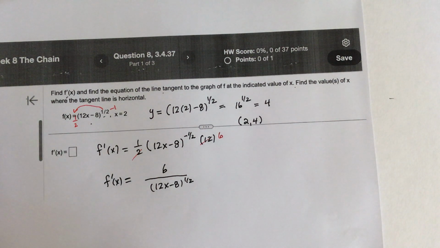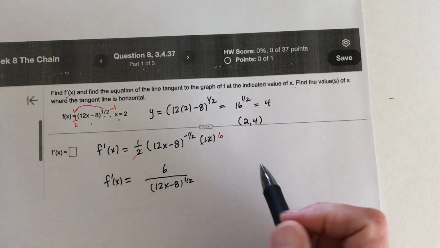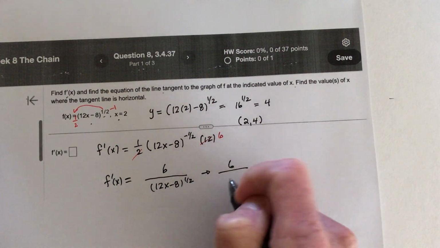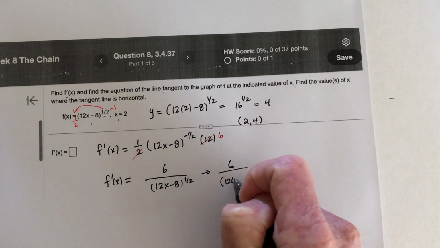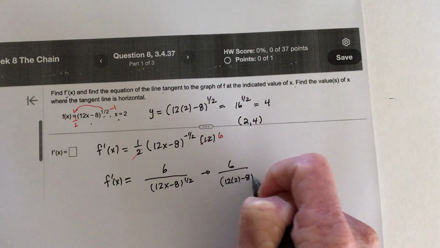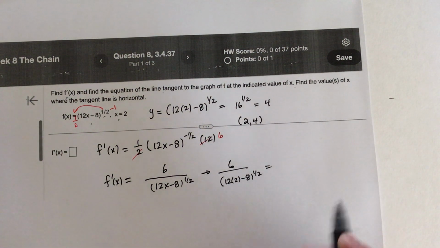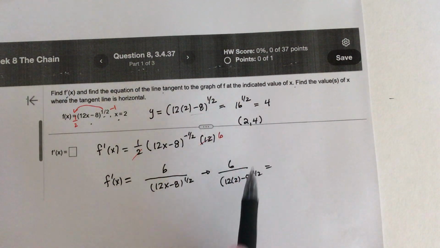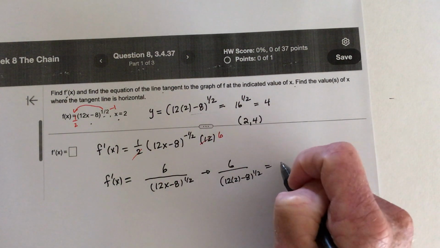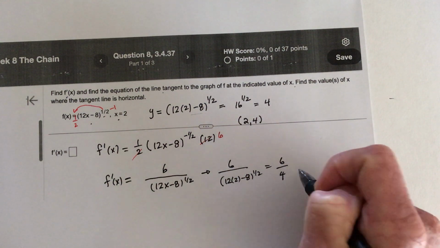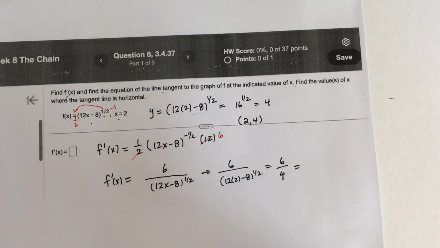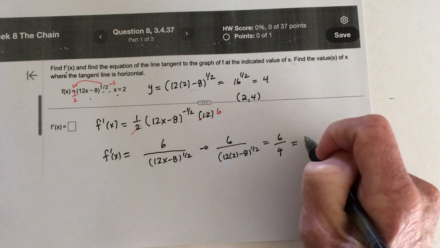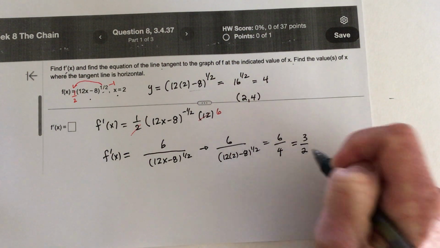And then we need to substitute the 2. So then when you substitute a 2, it's going to be 6 over 12 times 2 minus 8 to the 1/2. And I actually did that right here, so I know that that part's supposed to be a 4 on the bottom. So then it's 6 divided by 4. And then I want to reduce that fraction, so divide by 2 and divide by 2, and it could be reduced to be 3/2.